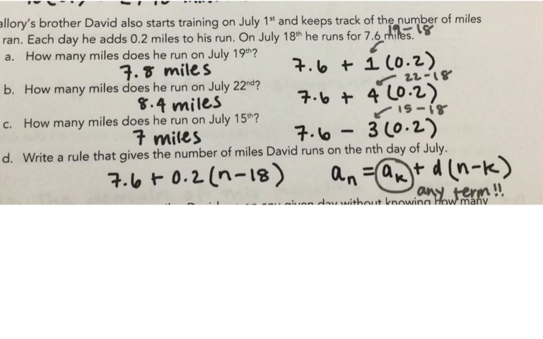Another way you could think about how I got 4, I subtracted the day I was on minus the first day that we started with. And then if I had to back up and go to the 15th, if I did 15 minus 18, I would subtract 3 from 0.2. Right? This is probably what you did in your heads. You just didn't verbalize it.